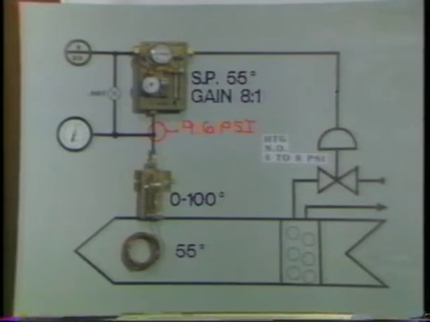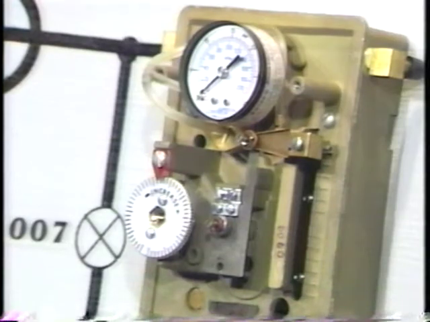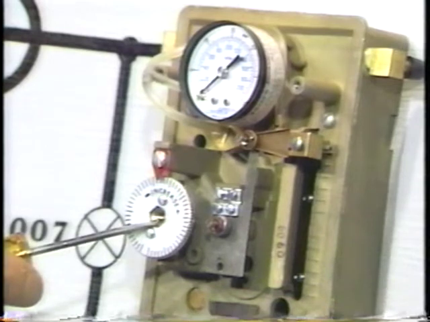Since this is the first time calibrating this controller and we don't have anything to relate to from step 1, we will choose an output pressure in the middle of the spring range. Our spring range is 4 to 8 psi, so we'll calibrate the output to 6 psi. For this particular type of receiver controller, the output adjusting screw is located inside of the set point dial.